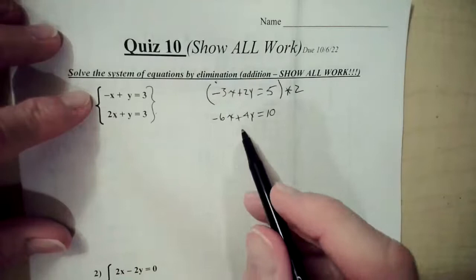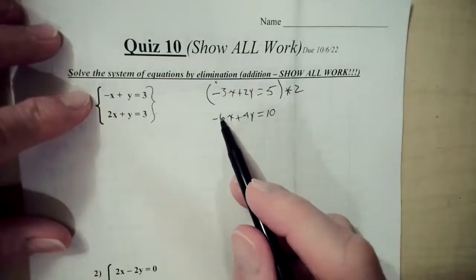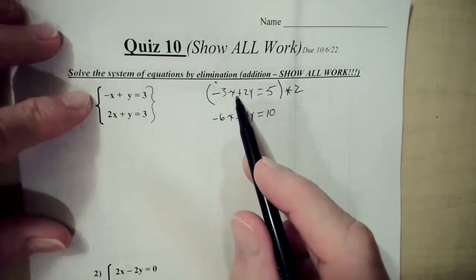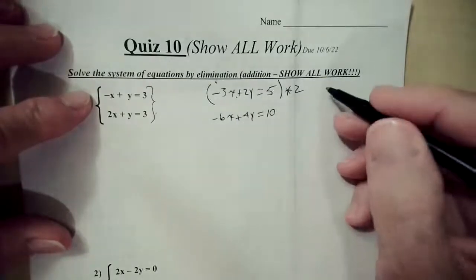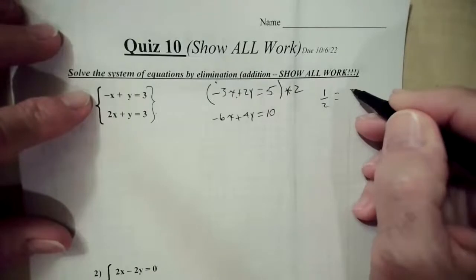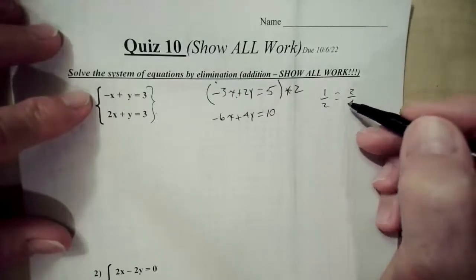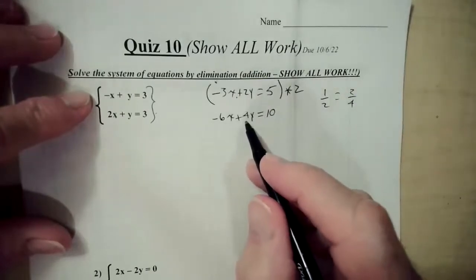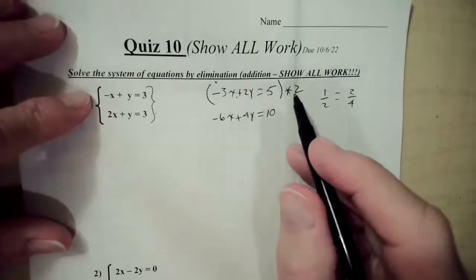Now this doesn't have anything to do with our problem here. I'm just showing you that this equation and this equation are the same. They just look different. It's just like 1/2 equals 2/4, right? This is the same as this.